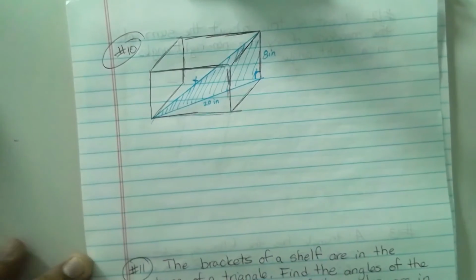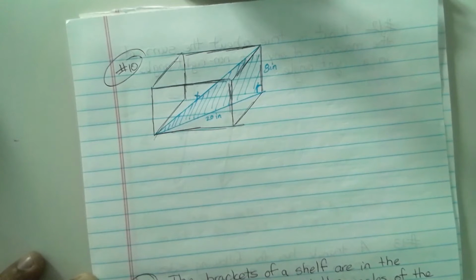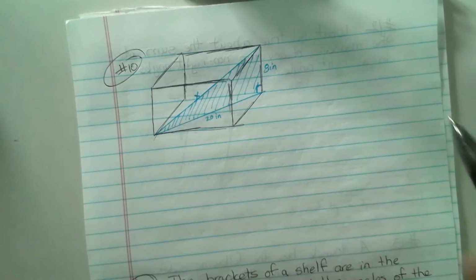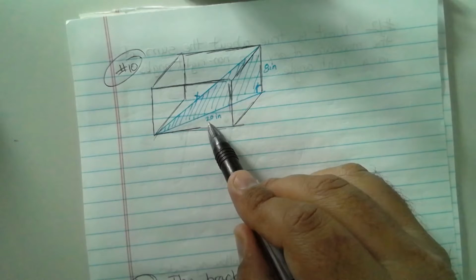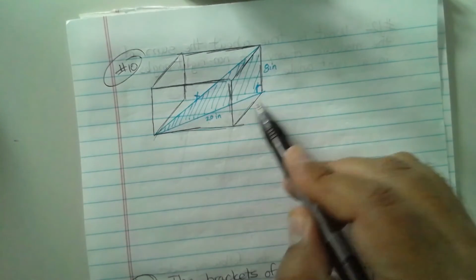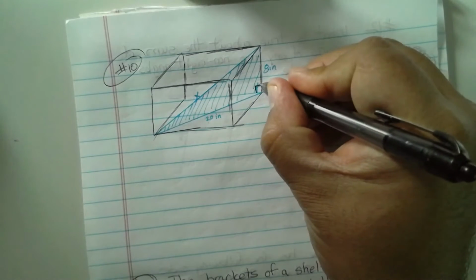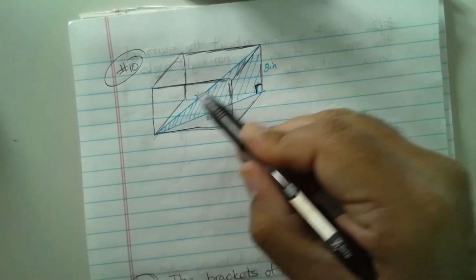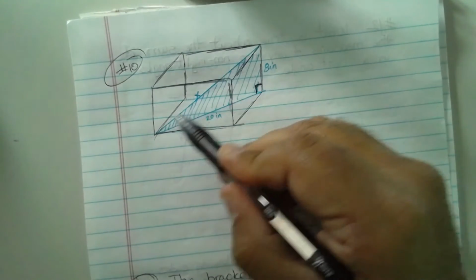All right. Let's look at number 10. Number 10, we have this particular triangle. There's a triangle inside a prism. But the triangle inside the prism, they give you the length over here, which is 20, and they give you the 8. Well, it also tells you that it is, in fact, a right triangle. How do you find this particular part of the triangle?